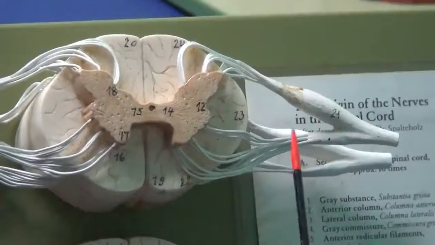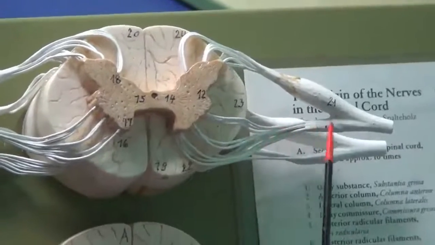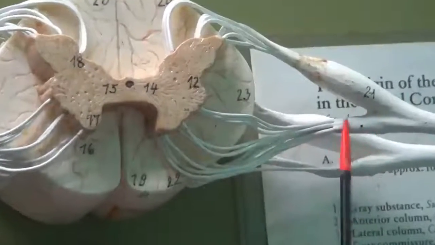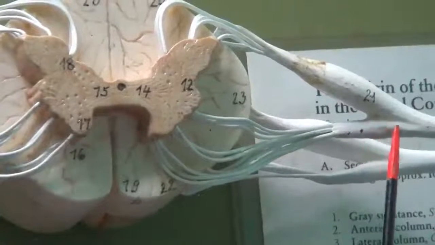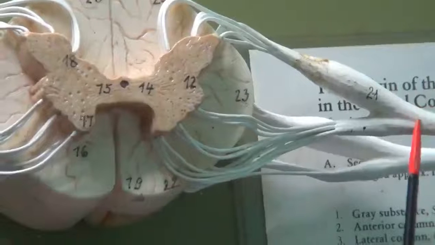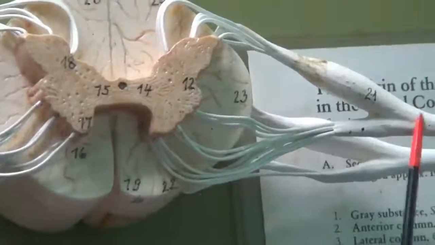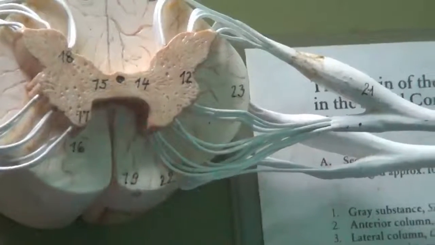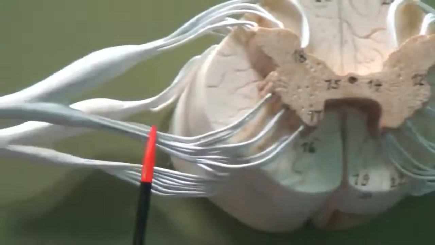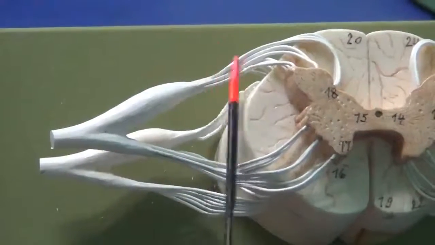Okay, and here anterior rootlets will unite to form the anterior root. So anterior root and posterior root of the spinal nerve will unite to form the spinal nerve. Okay. Same on this side, anterior rootlet of spinal nerve, posterior rootlet.